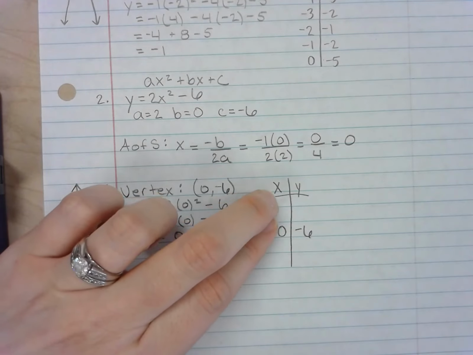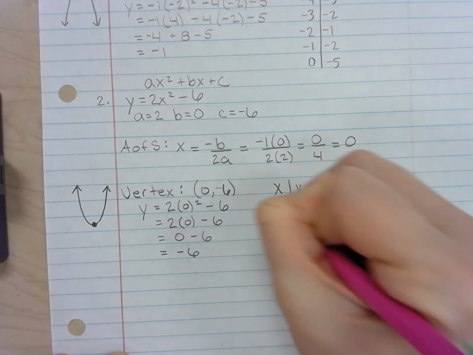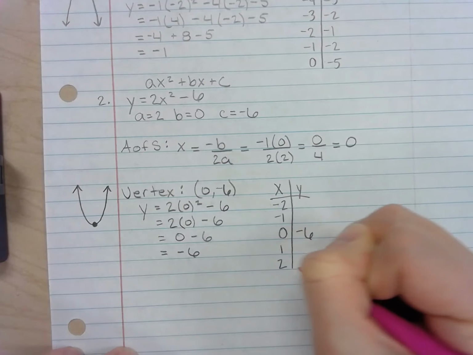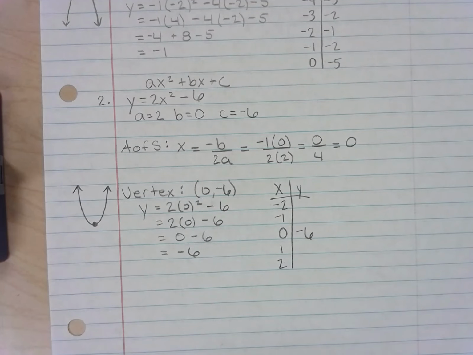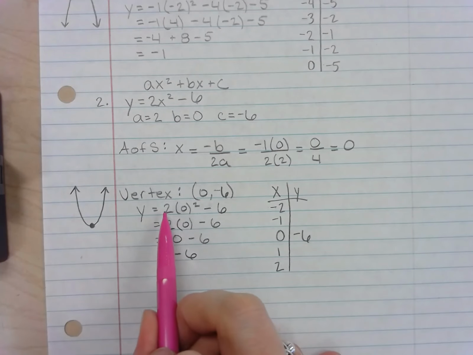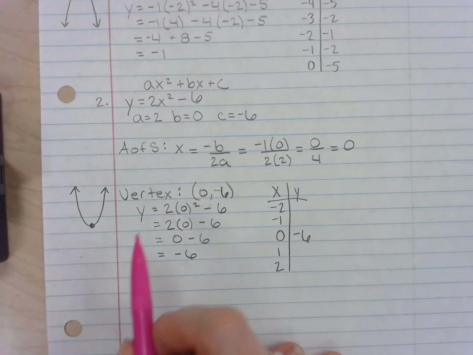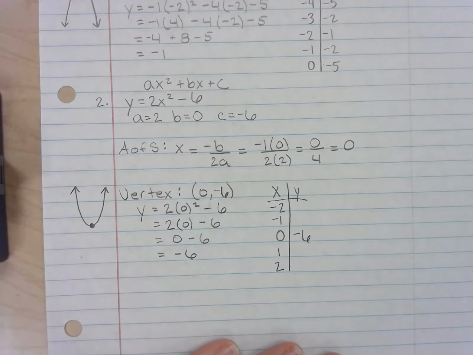You'll then pick two numbers less than and two numbers greater than to complete your table. You could take each of these x values, -2, and plug it in as you did to find the vertex. -1, and again, plug it in and work it out.